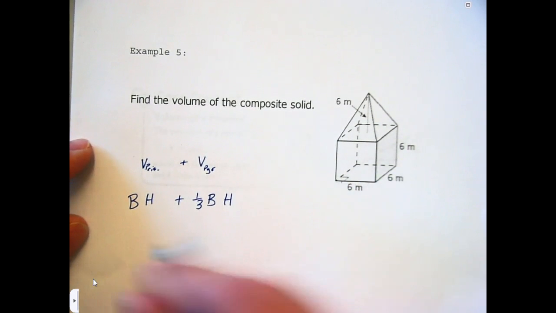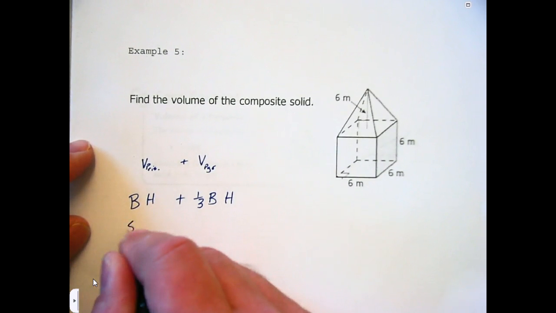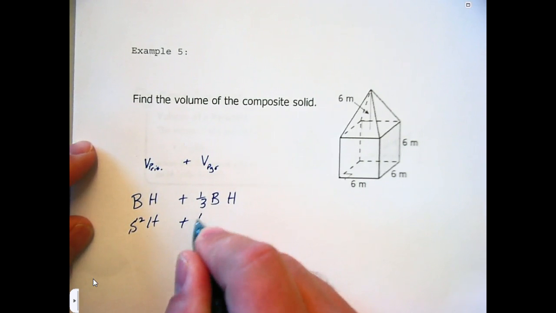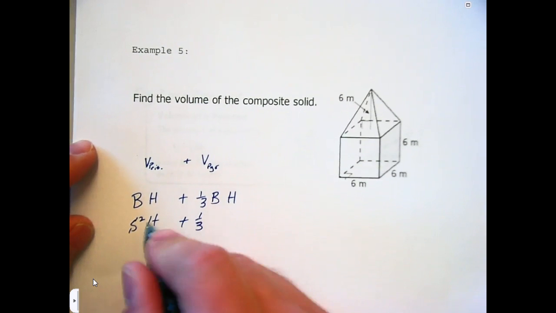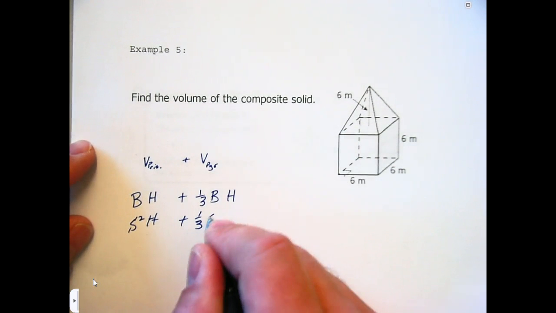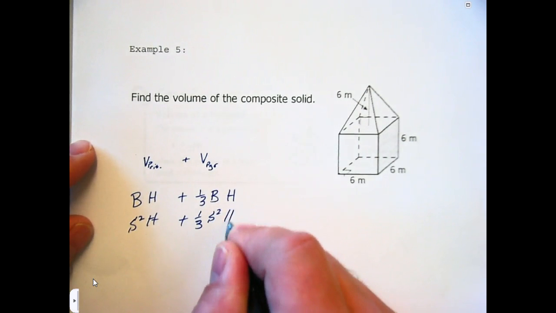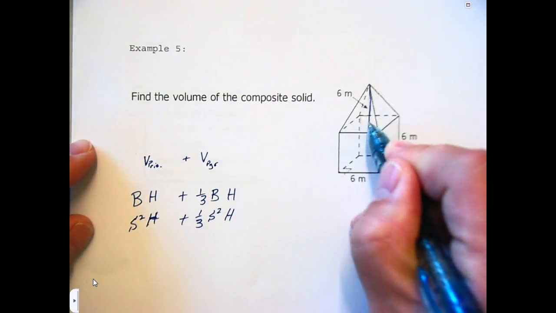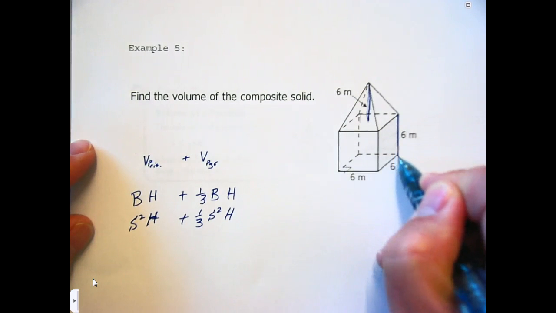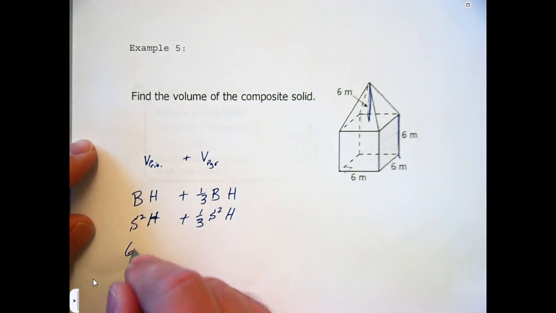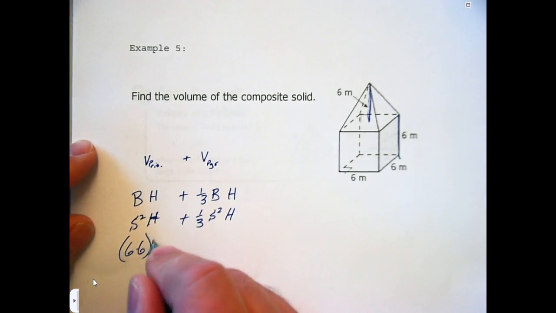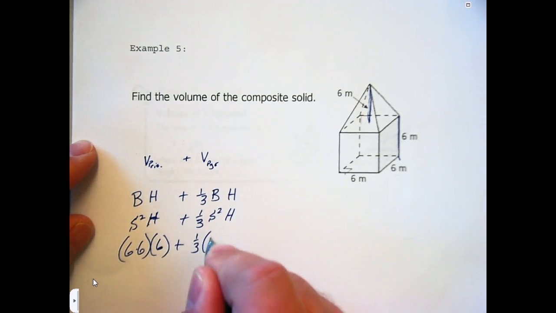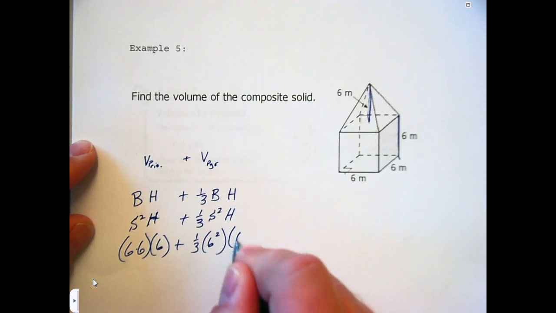So area of the base is s squared times our height, and the area of the base here is also s squared, and ended up being the same height or same length for the height, just even though they're two different ones. So we get 6 times 6 times 6 plus 1/3, 6 squared times 6.